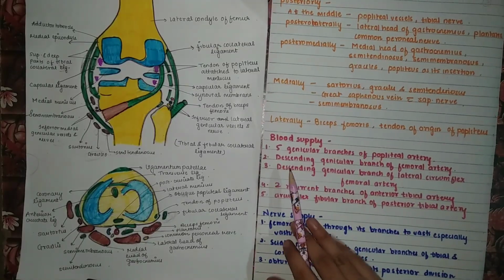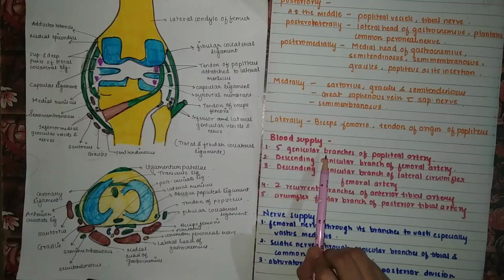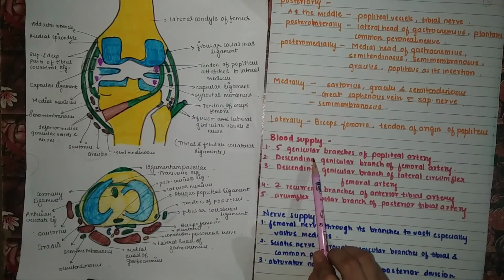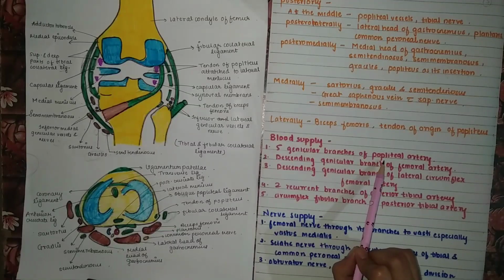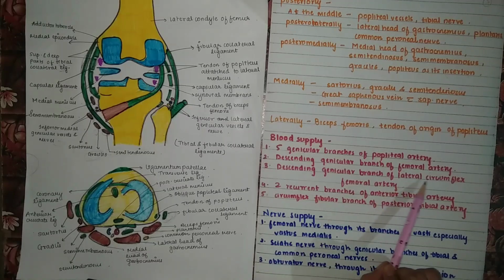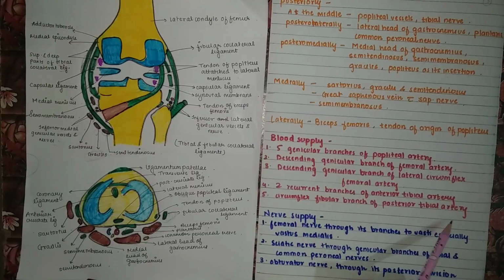Blood supply. It is supplied by 5 genicular branches of popliteal artery. Descending genicular branch of the femoral artery also. Descending genicular branch of lateral circumflex femoral artery. 2 recurrent branches of anterior tibial artery. Circumflex fibular branch of posterior tibial artery.